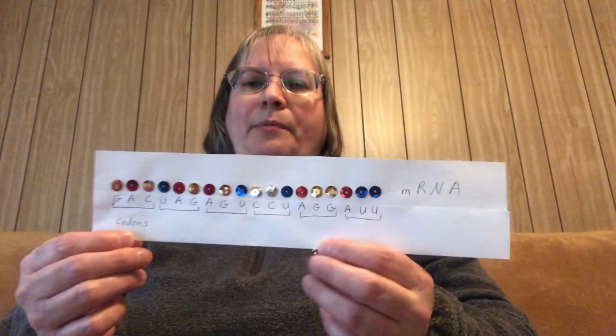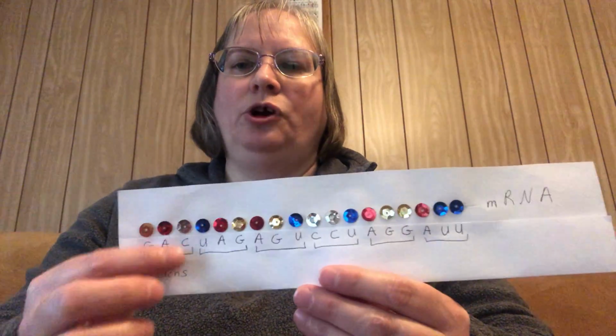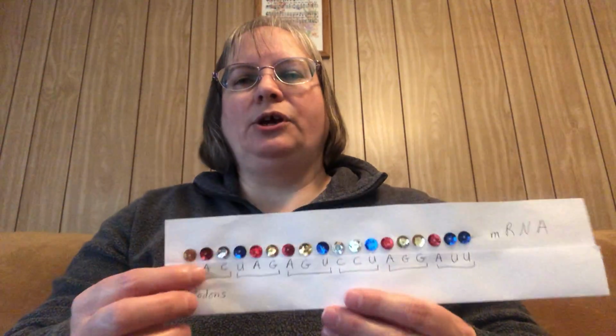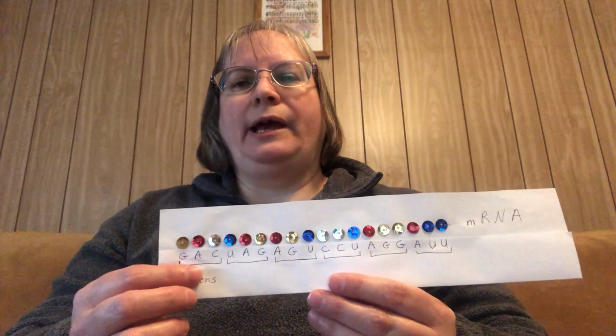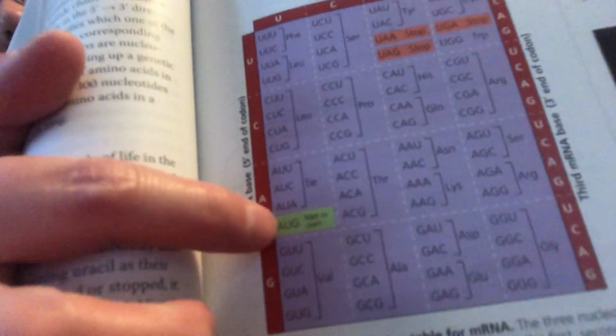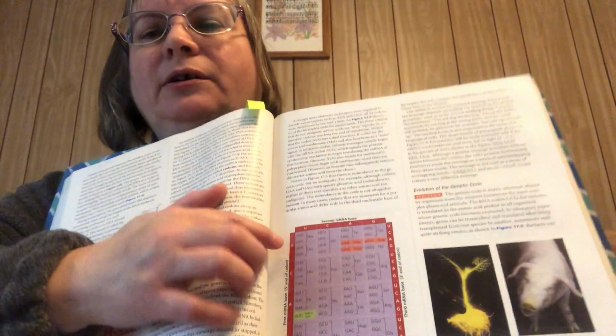Then with the mRNA, these codons actually code for a specific amino acid. And let me see if I can show you this. I don't know if I can get it close enough that you can see it very well. But this is the chart that we use. And you see there's your start codon, AUG, and there's all these other codes. This chart can be a little confusing.